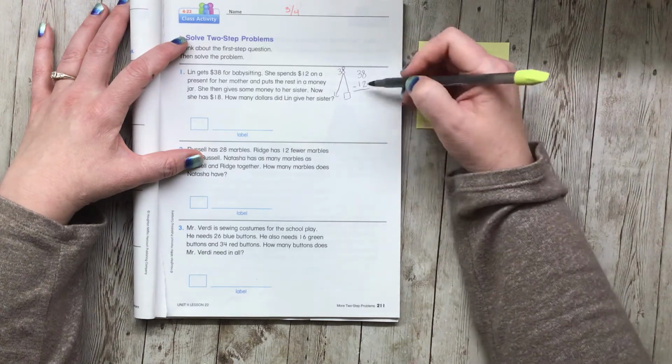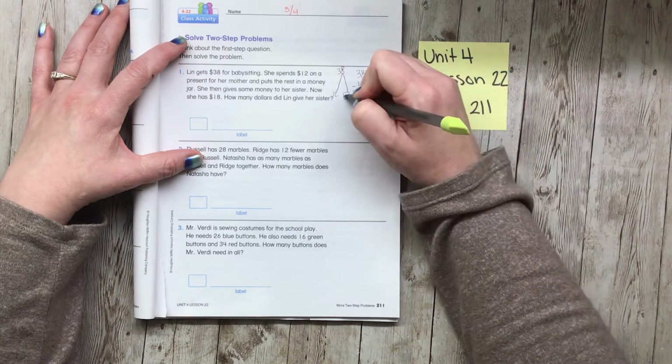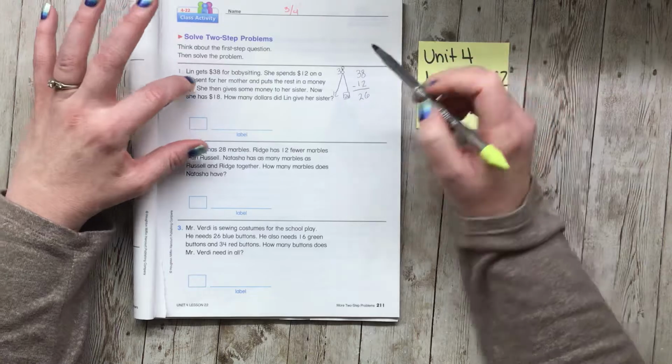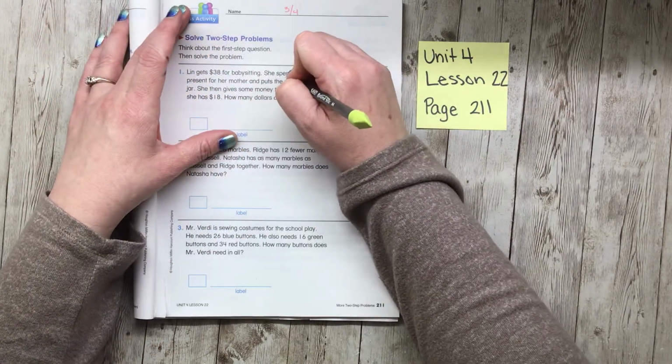8 minus 2 equals 6. 3 minus 1 equals 2. So she has $26 that she puts in her jar. So the rest is $26.